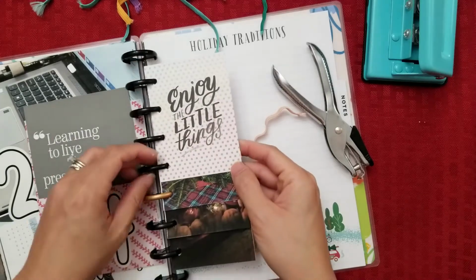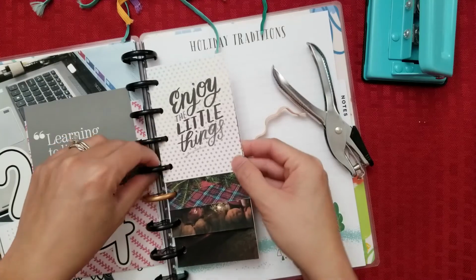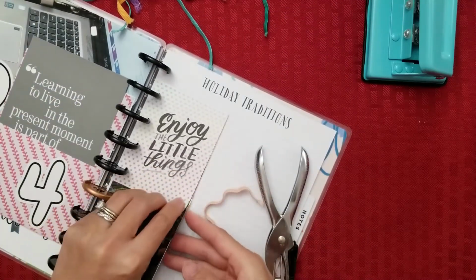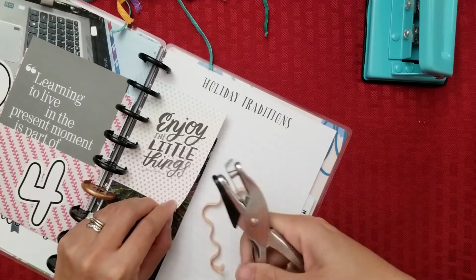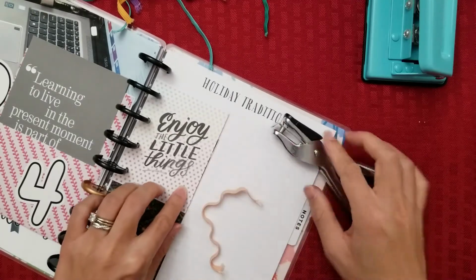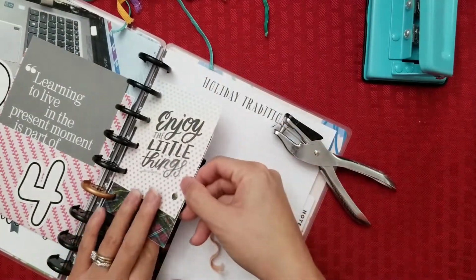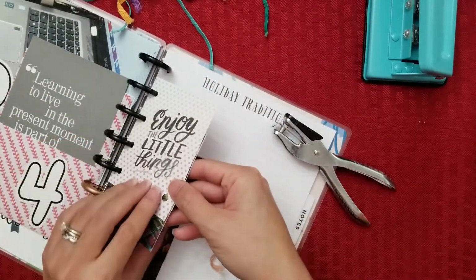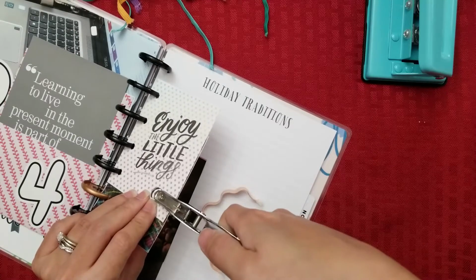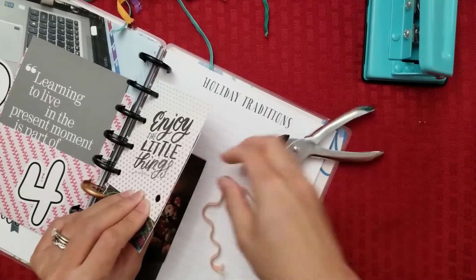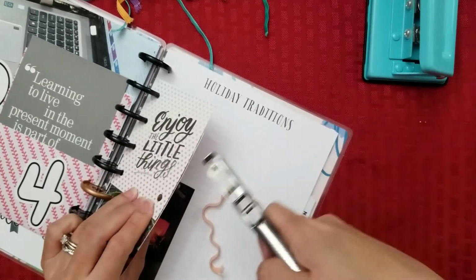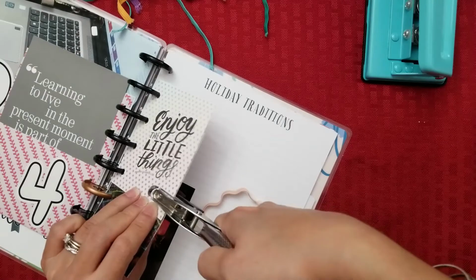So I'm just going to, I don't know how I'm going to do this. I'm going to punch the 1, I think, right? So 1 right here. I'm going to punch first. And I'm punching it fairly far in, just in case I'm worried about it ripping the paper. So I'm punching it, then I'm lining it up and just punching all the way down through the additional layers.